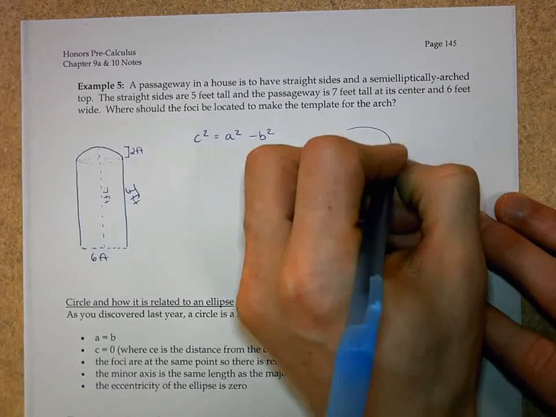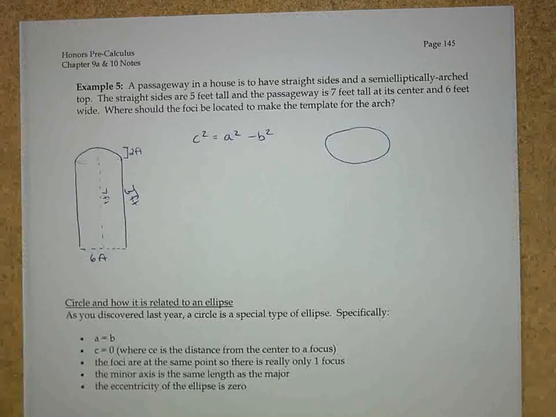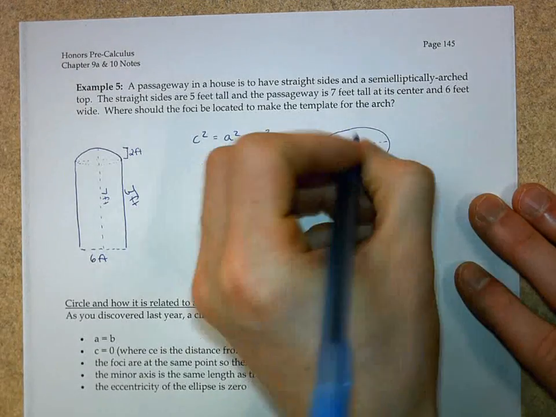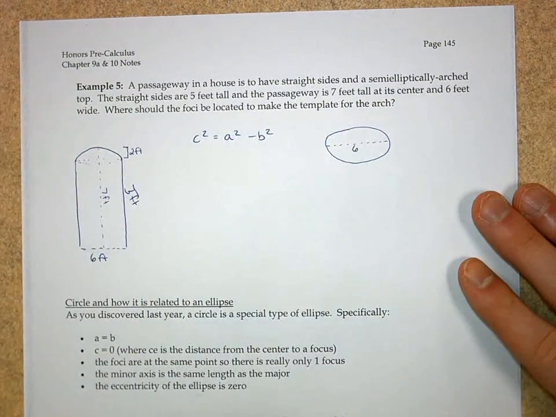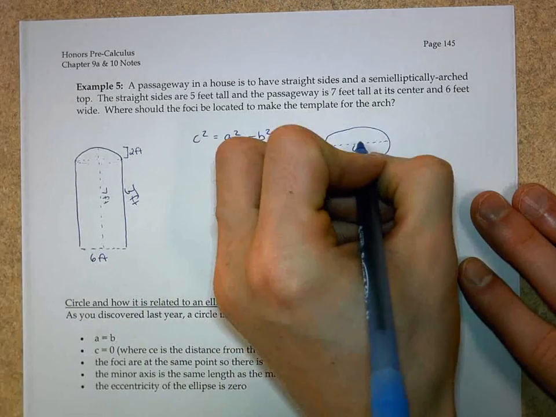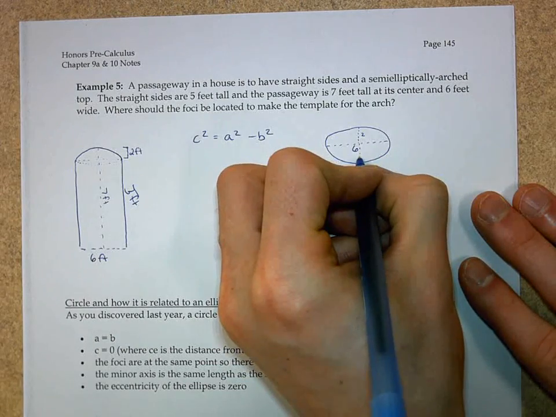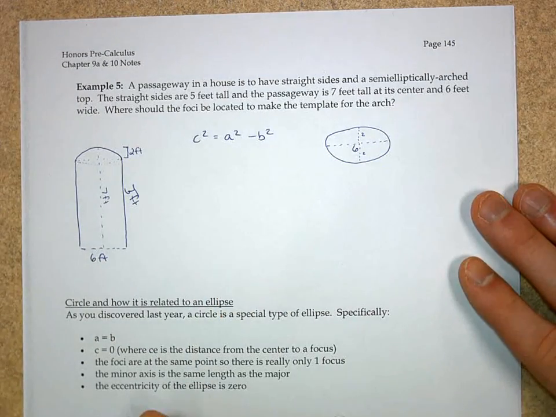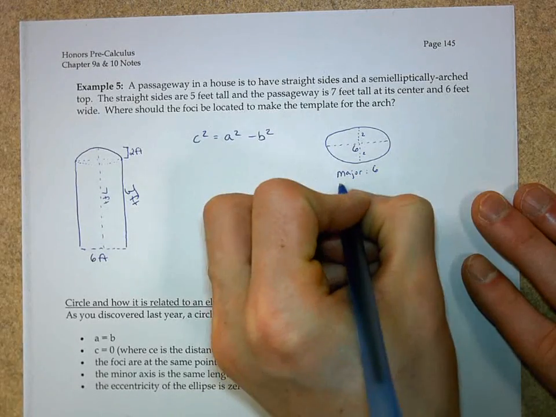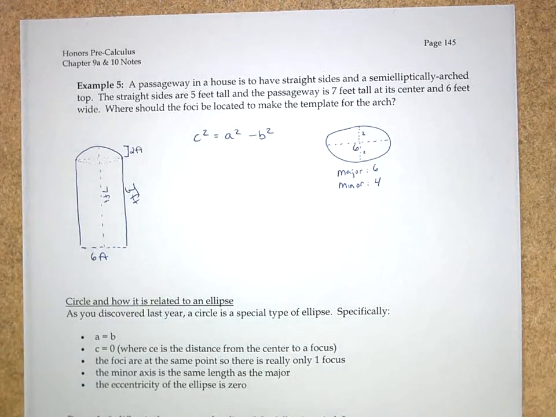So let me start by drawing out my ellipse. I know that the entire length here has to be 6 feet because that's the width of the door. I know the height here is 2 feet, and that means the height downward for the ellipse also has to be 2 feet. So my major axis length is 6, and my minor axis length is 4.